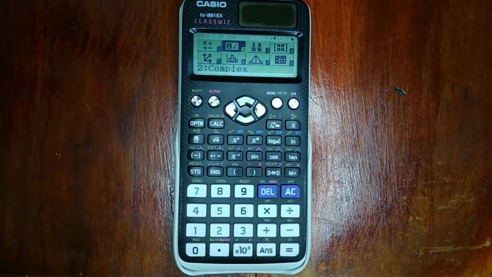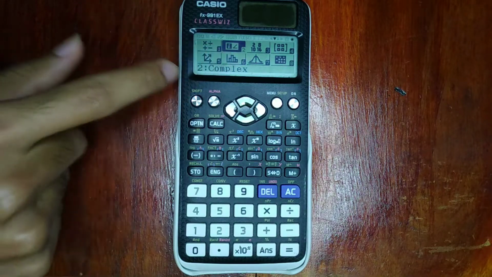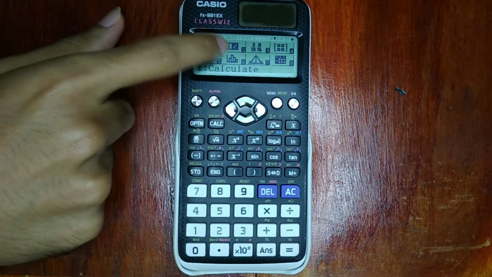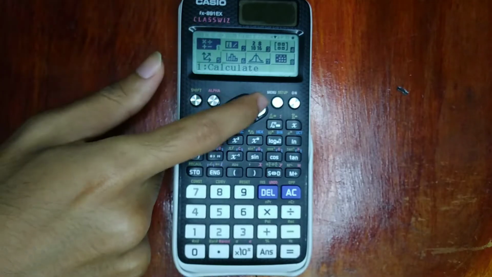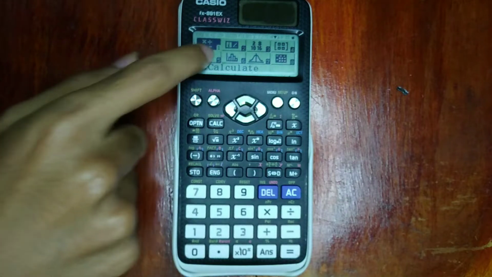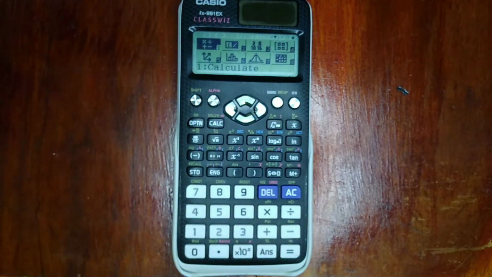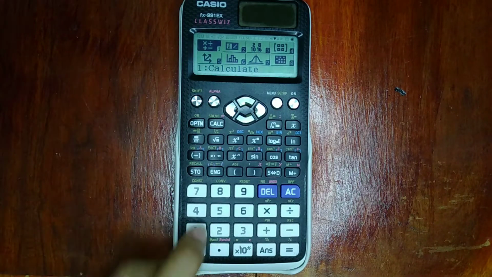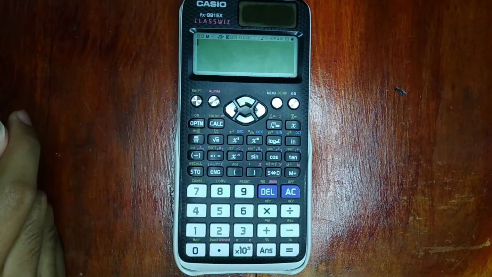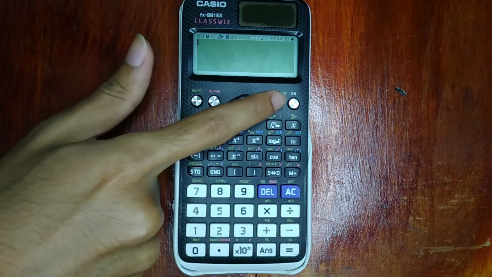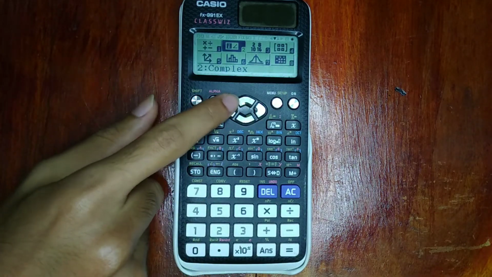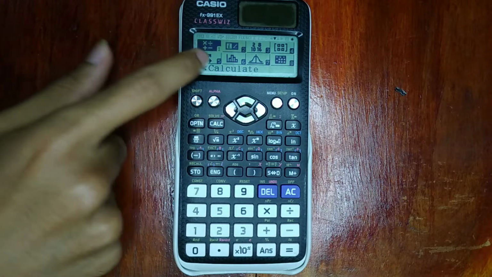When you are going to do the complex number, as you can see over here, the complex number is shown as the second option, denoted by this number. You can directly click this 2. When you click this 2, it will automatically change to complex number. Either you can change it by clicking the number, or you can go for that icon.